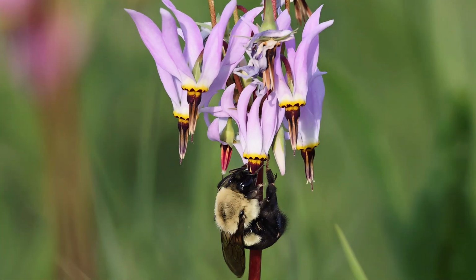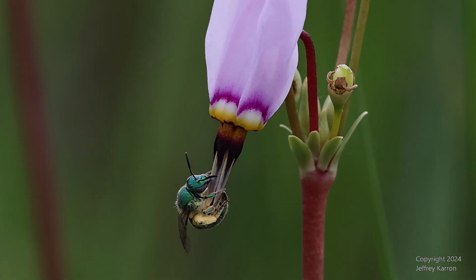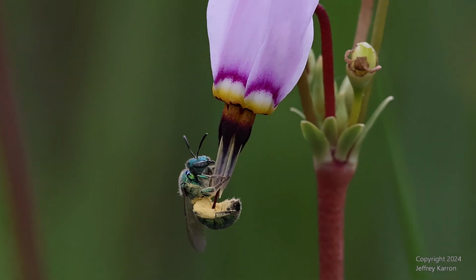There's a partnership between wild bees and native plants. Bees require pollen and nectar for nutrition, and many plants depend on bees for cross-pollination.